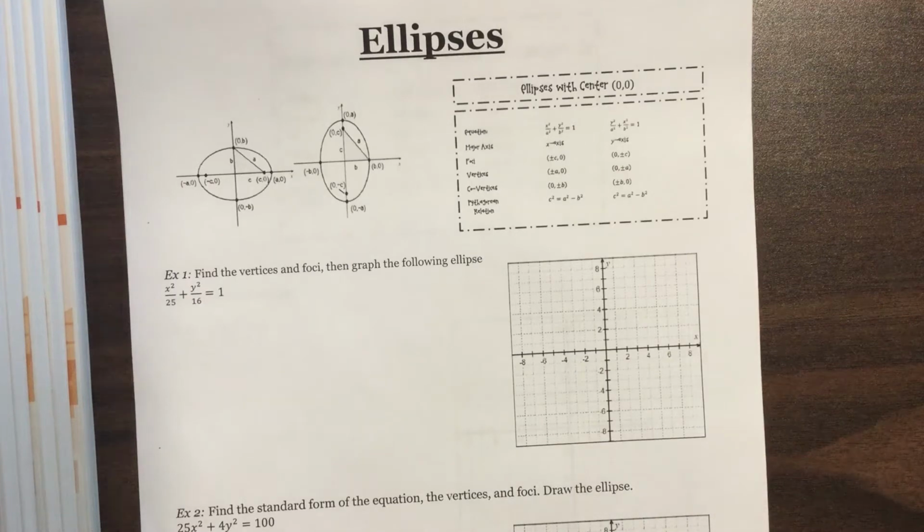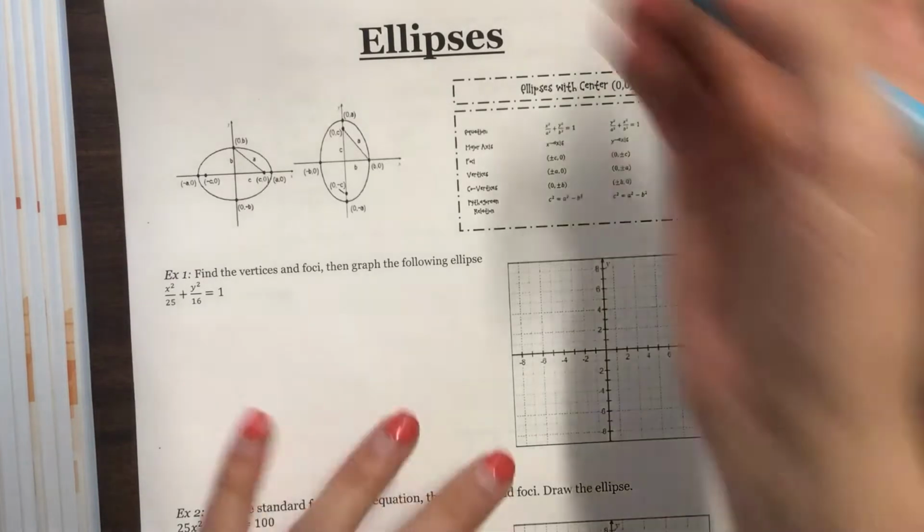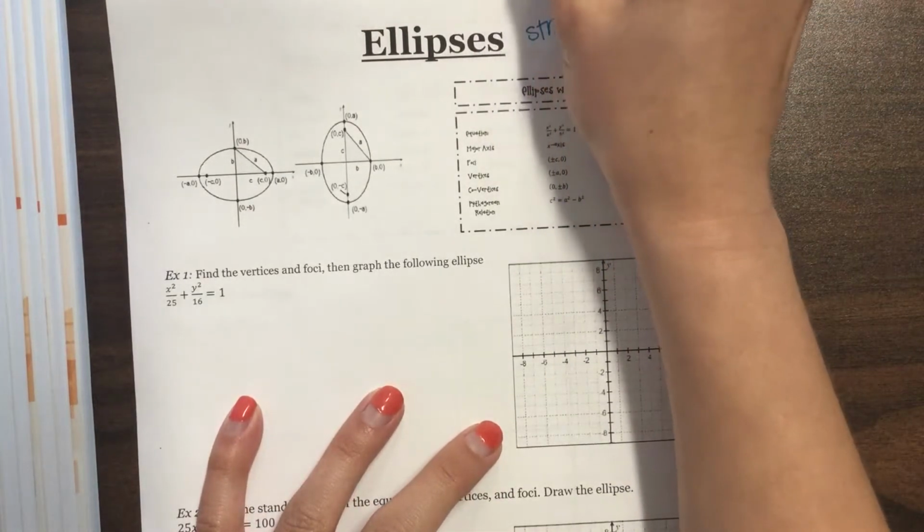Okay, we're talking about ellipses. We've done circles and we've done parabolas. Ellipses are way similar to circles. So basically, an ellipse is a stretched circle. So ellipses are kind of just stretched circles.